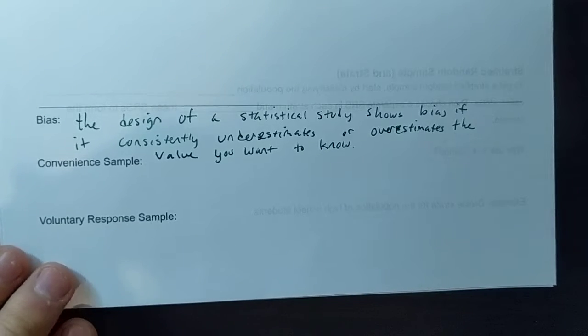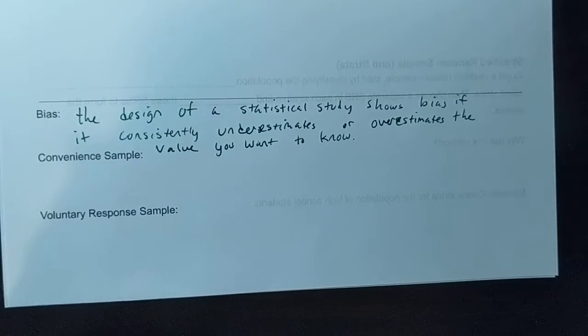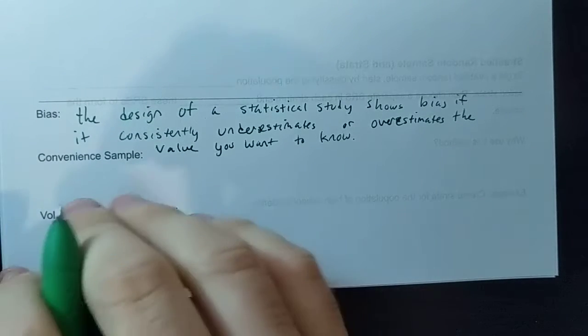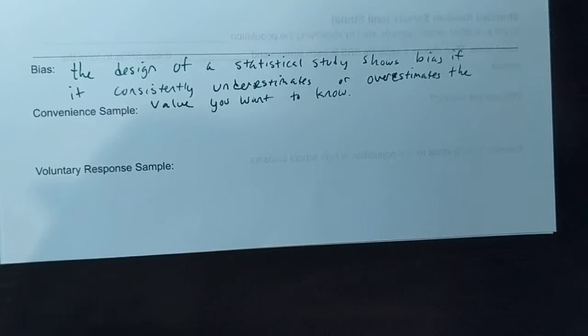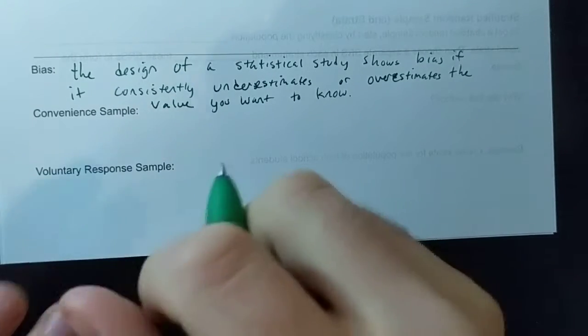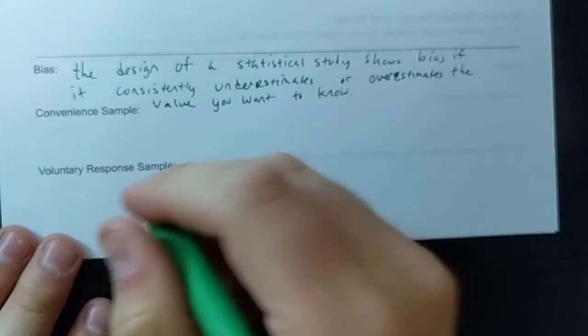And again, knowing that this is possible is just what you have to be aware of. Bias is going to happen more often than not. You just have to be prepared for it and then be able to address it in your conclusions. Obviously, take steps to avoid it as best you can, but it's one of the facts of sampling and surveys that's just going to be true most of the time.